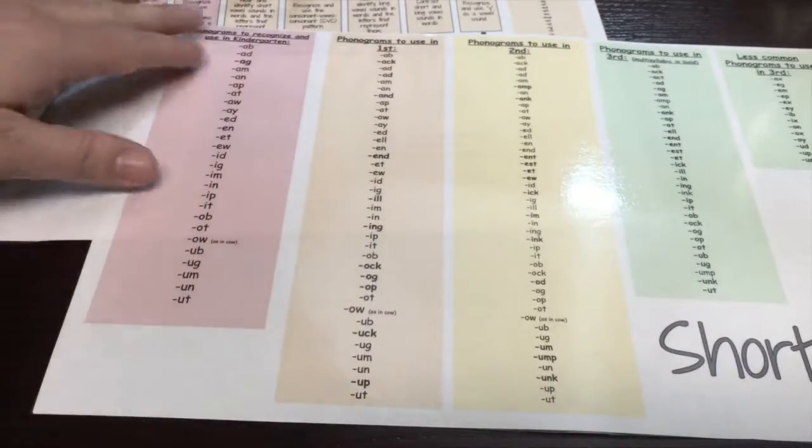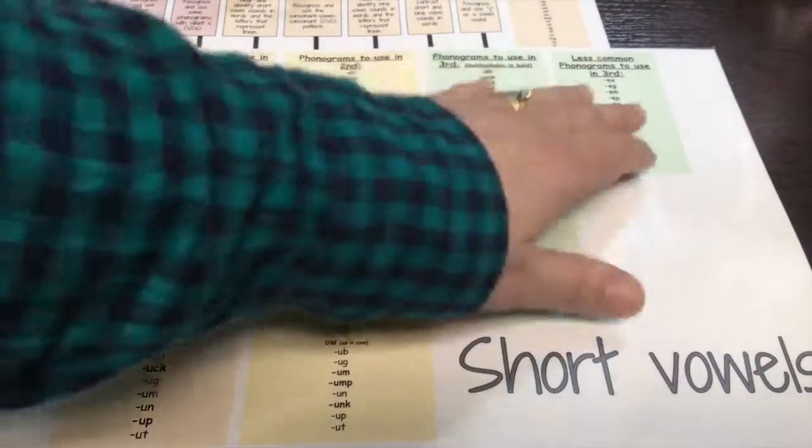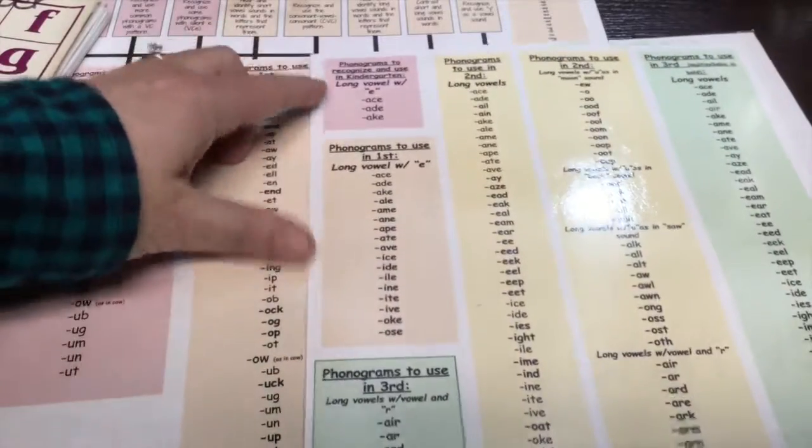Now, as we're thinking about working with our short vowels, we have some phonograms to use. And this is just in various grade levels from kindergarten up to third. But then look at the long vowel list. Kindergarten, first, second, and then third. It's kind of all over the place. So there are lots of tools and resources that we can use to help us with this.